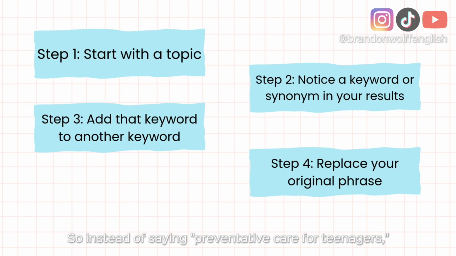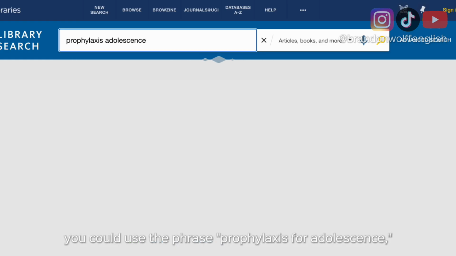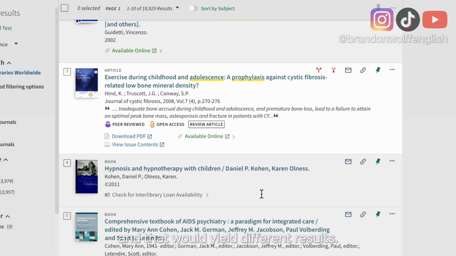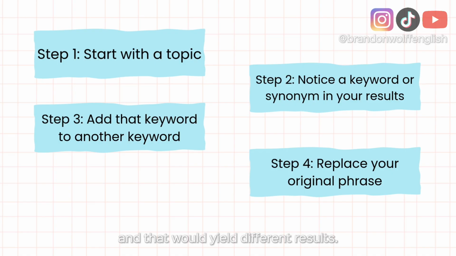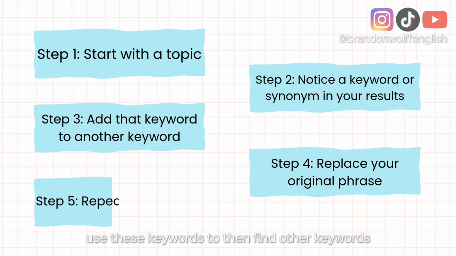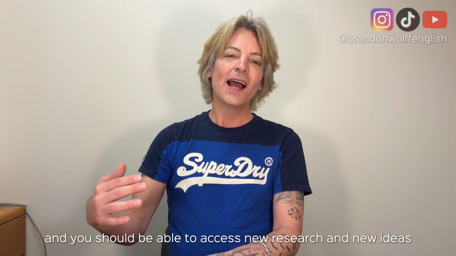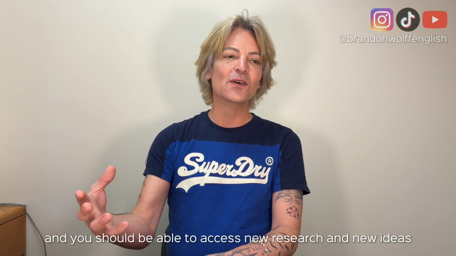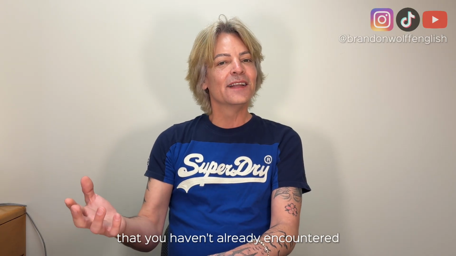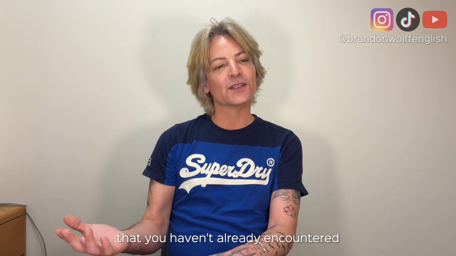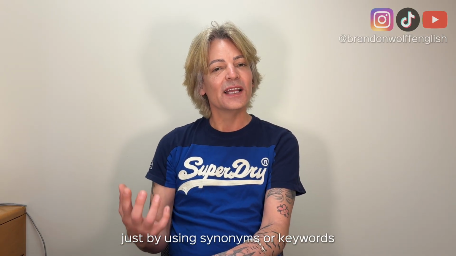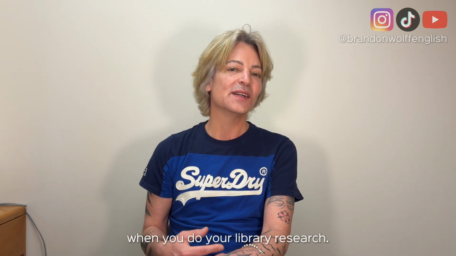So instead of saying preventative care for teenagers, you could use the phrase prophylaxis for adolescents, and that would yield different results. As you refine your search, use these keywords to then find other keywords in the results that come up. And you should be able to access new research and new ideas that you haven't already encountered just by using synonyms or keywords when you do your library research.